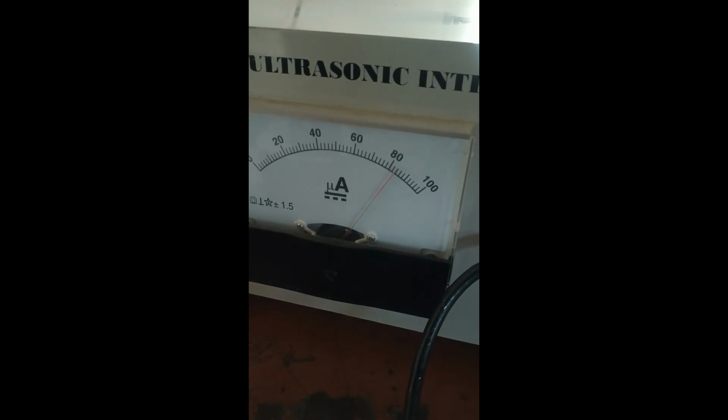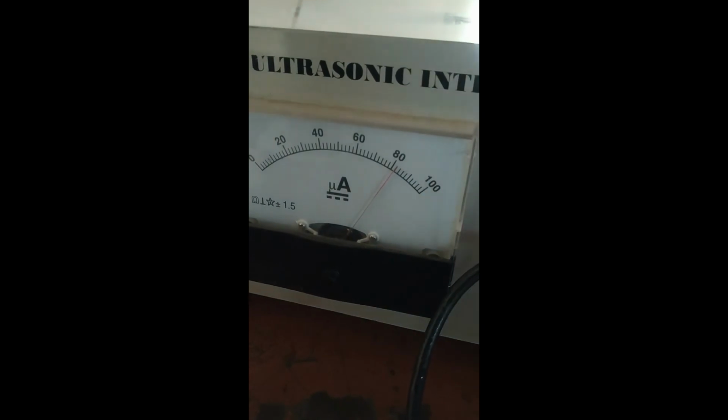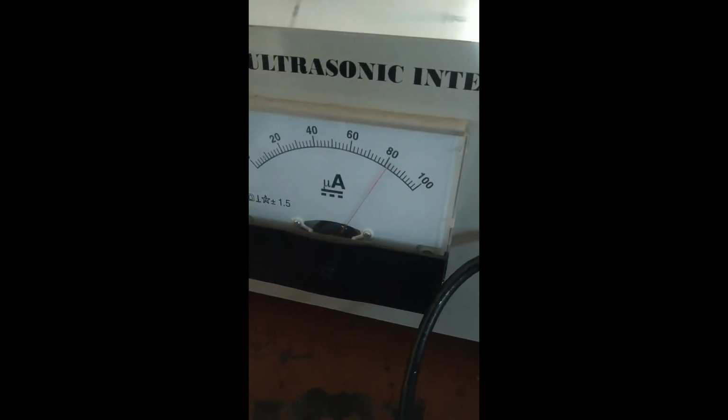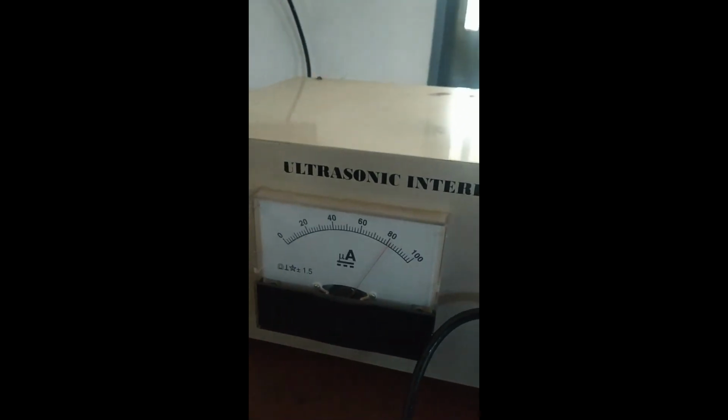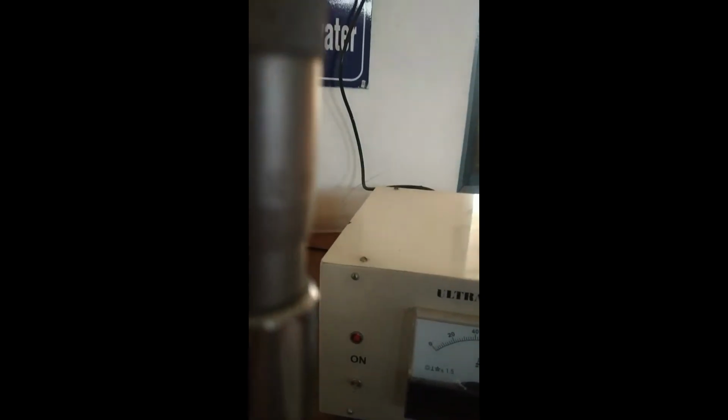Okay, you can see the needle has changed its direction again toward the left. So it is a global maximum. Now we will take the reading. You can see clearly here.